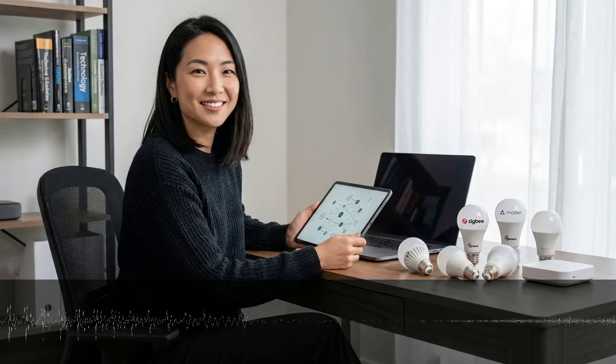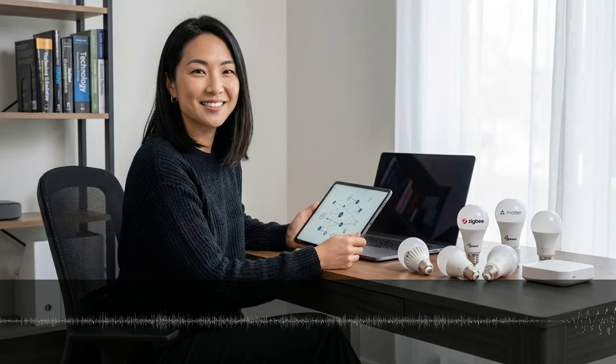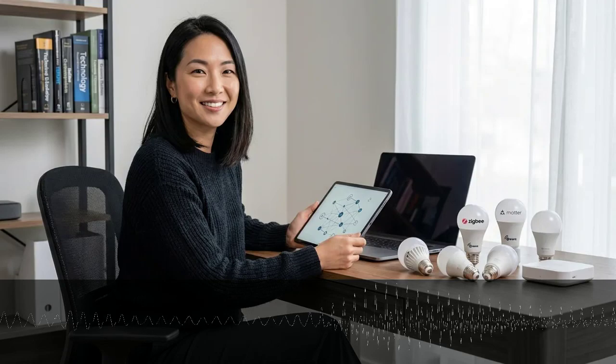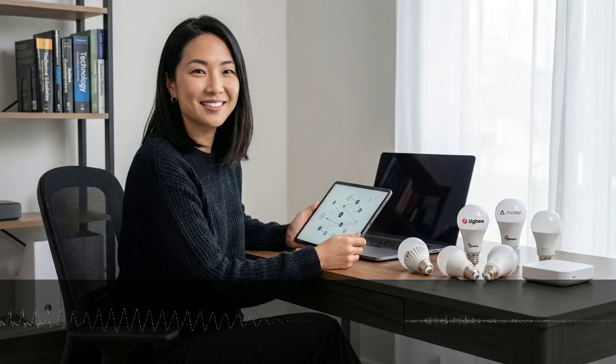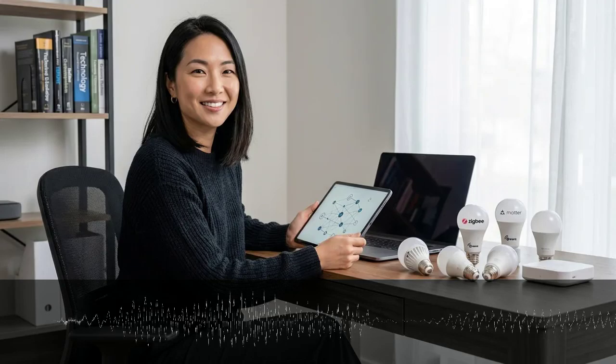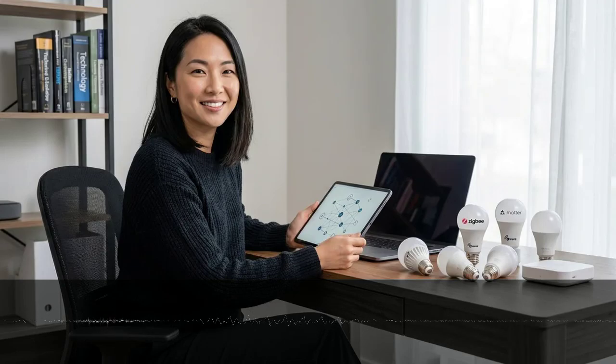cloud servers. But if the hub itself fails, the entire network collapses. Bulbs revert to last commanded state and won't respond to new instructions until the hub restarts. Next up, Z-Wave, a dedicated frequency with lower interference.